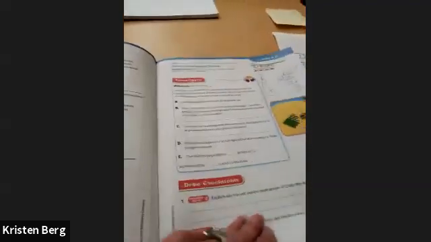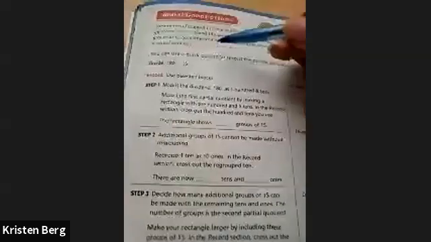All right, then next. They want you to do this, but I don't want you to do that. Don't use these quick pictures, don't use any of this. I do, however, want you to solve it.